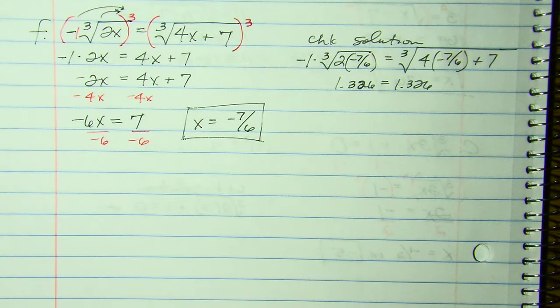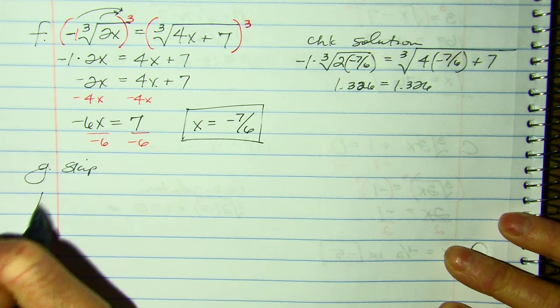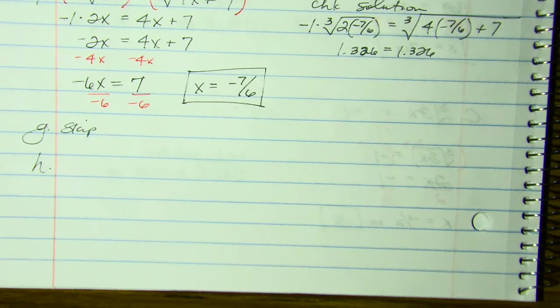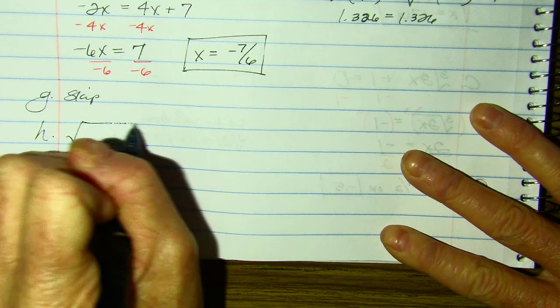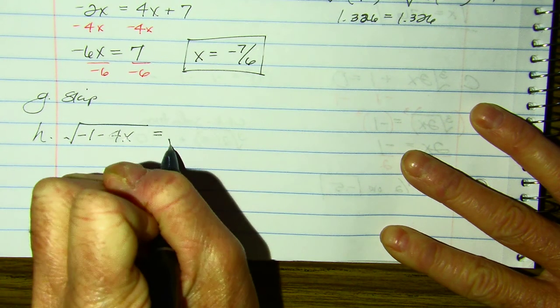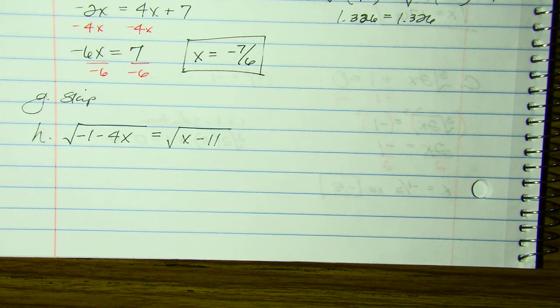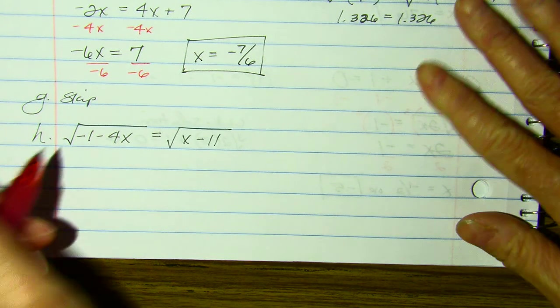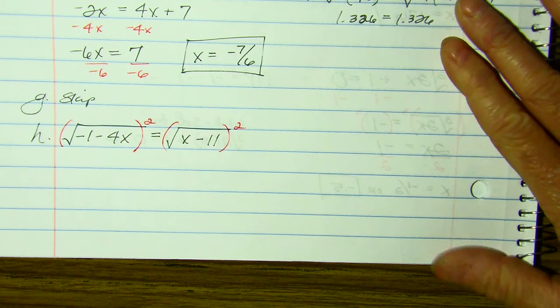G asks us to use a graphing calculator, so we're going to skip G, and we're going to move on to H. So here we go. They want us to solve negative 1 minus 4x equals the square root of x minus 11. So again, I have a root symbol on each side, but these are a square root, so we're going to raise each side by 2.